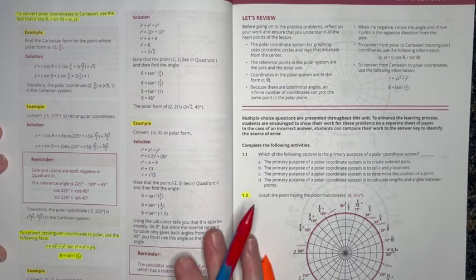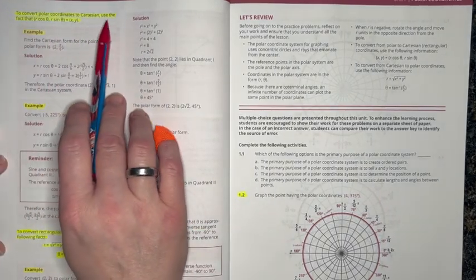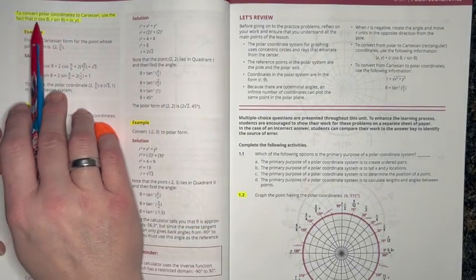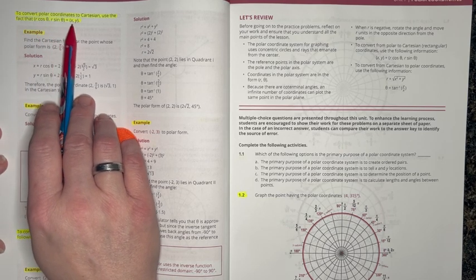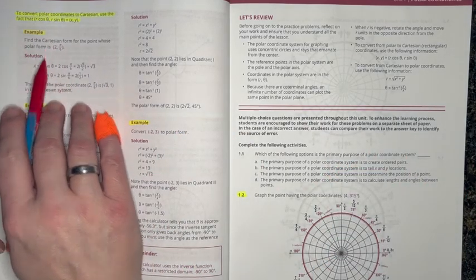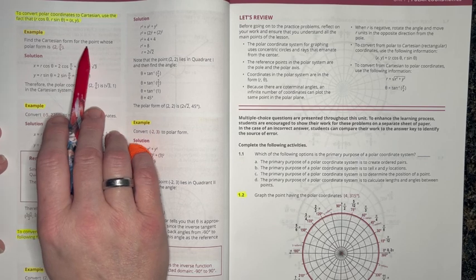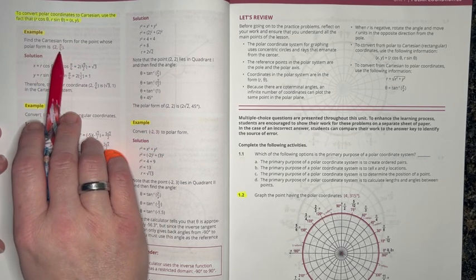All right, the first column here on page 8 says to convert polar coordinates to Cartesian, use the fact that r times the cosine theta, comma r times the sine of theta is equal to x comma y, right? That's what was on that little chart that we just looked at. So here's our example. Find the Cartesian form for the point whose polar form is 2 comma pi over 6.